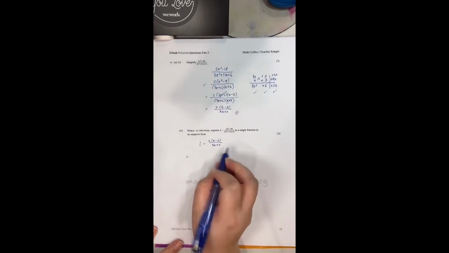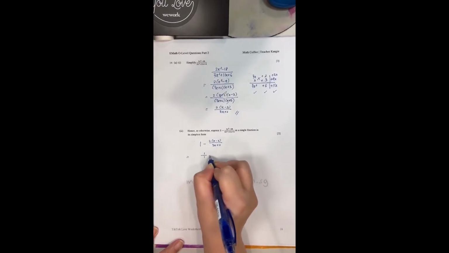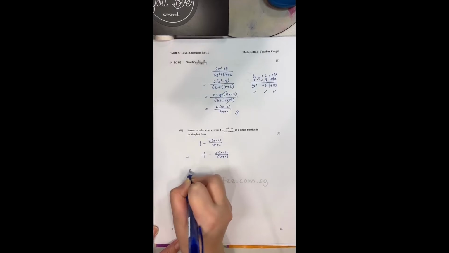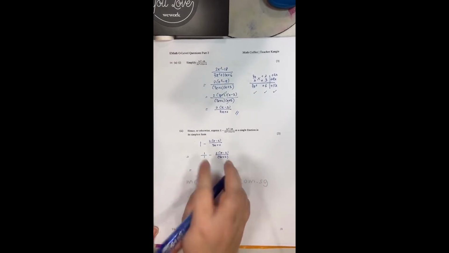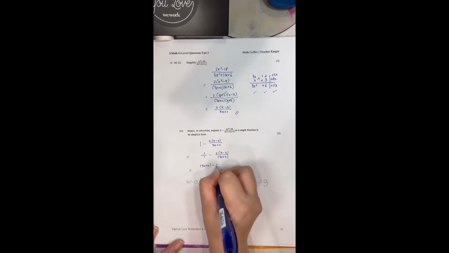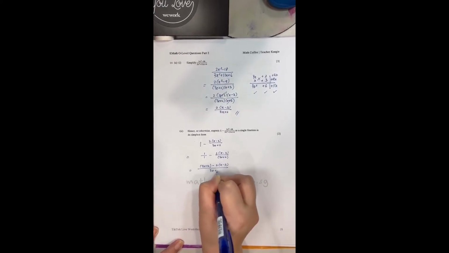Okay, so now this one, I need to combine into a single fraction. This is actually 1 over 1. So to combine into a single fraction, only this side I need to put as 3x plus 2 minus 2 over x minus 3, the whole thing over 3x plus 2.